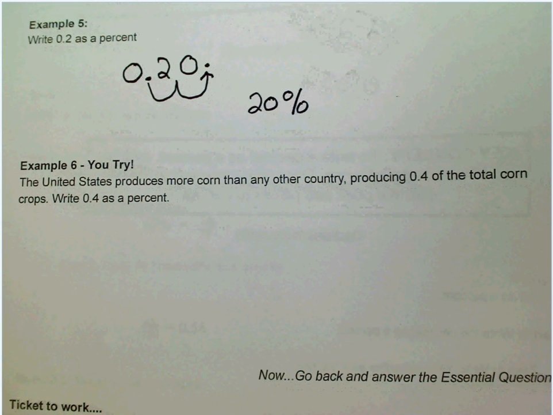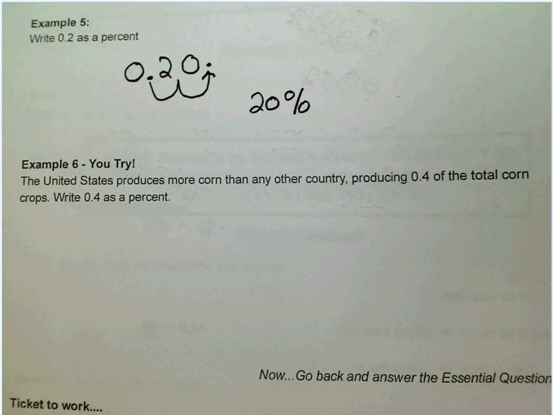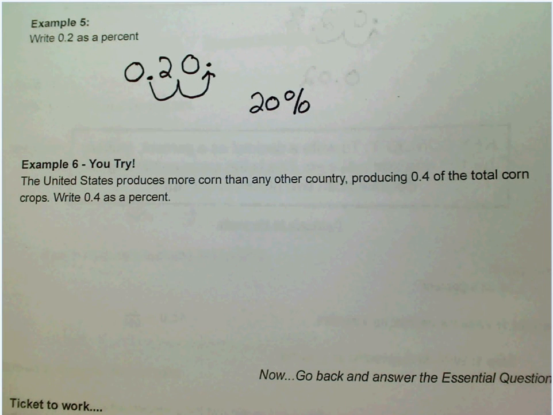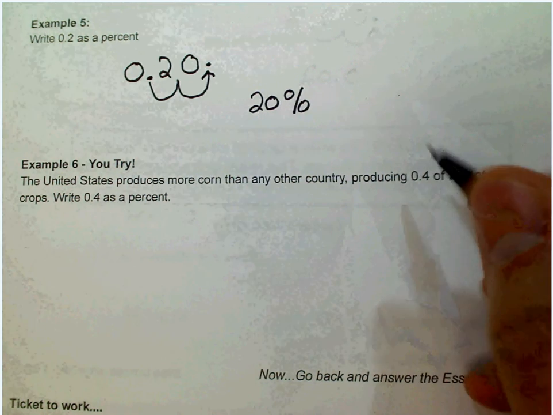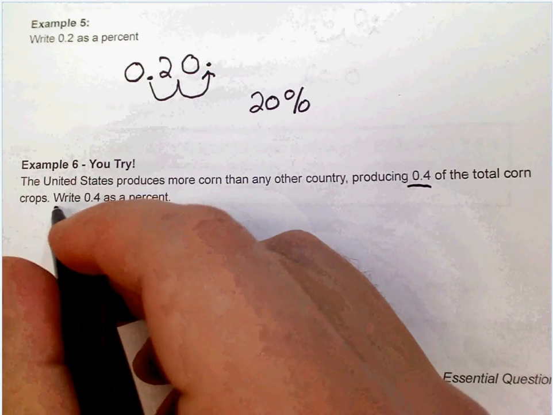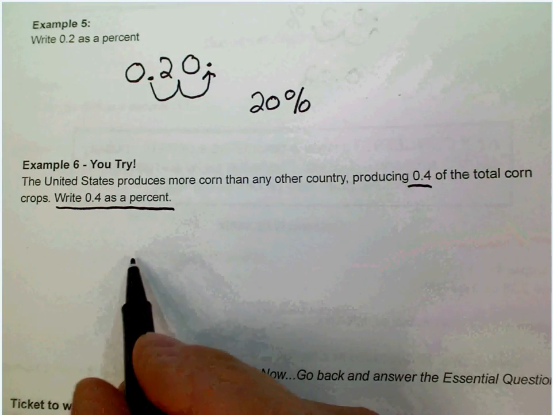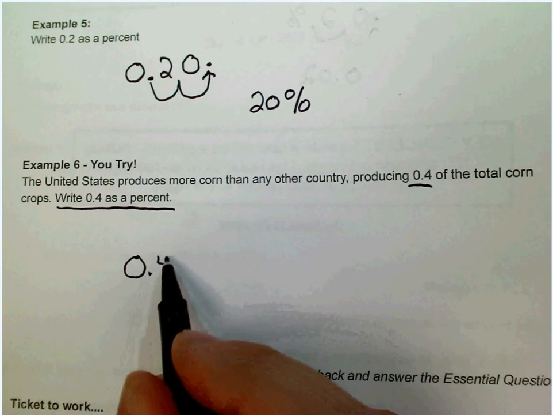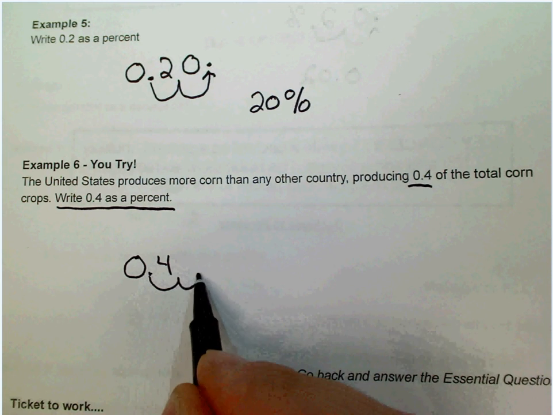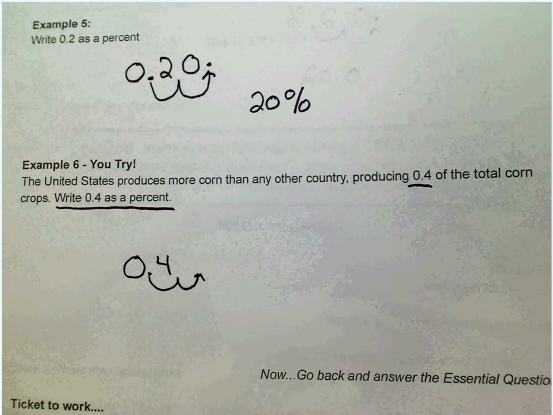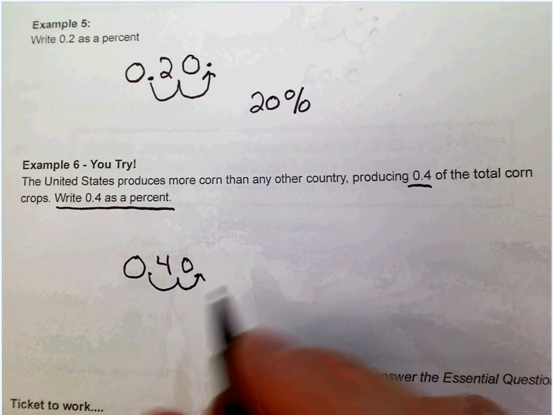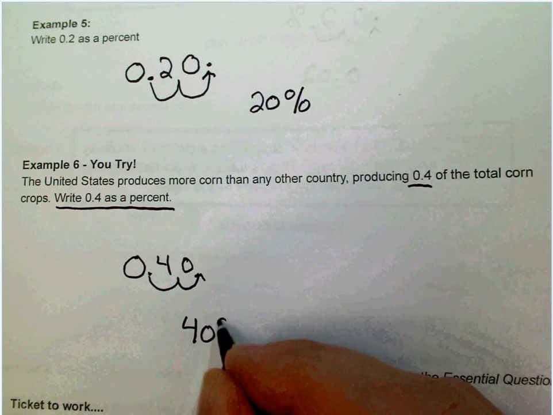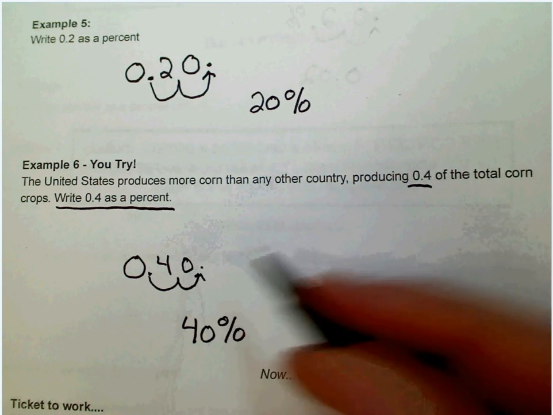In example 6, the United States produces more corn than any other country, producing 0.4 or 4/10 of the total corn crops. Write 4/10 as a percent. So we take that decimal, move it 2 places to the right, add our 0, add our percent sign. All right.